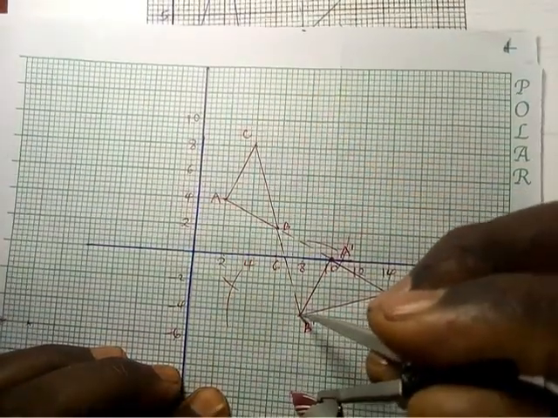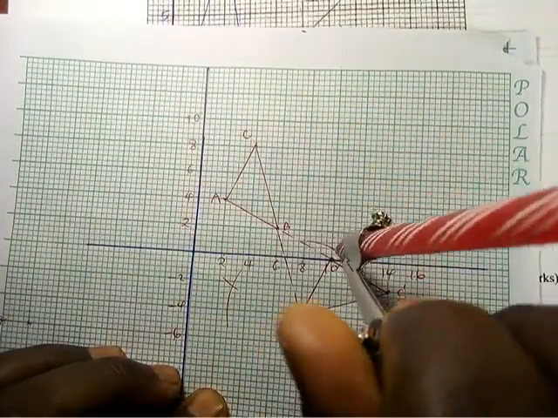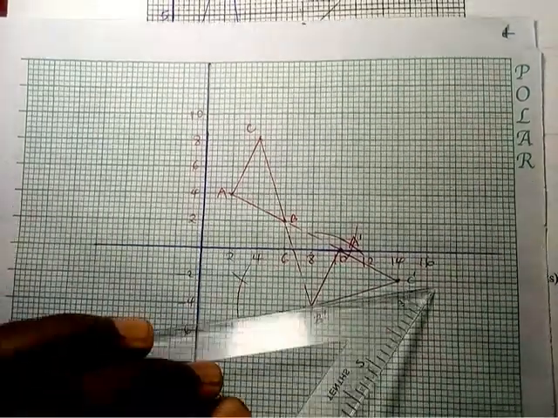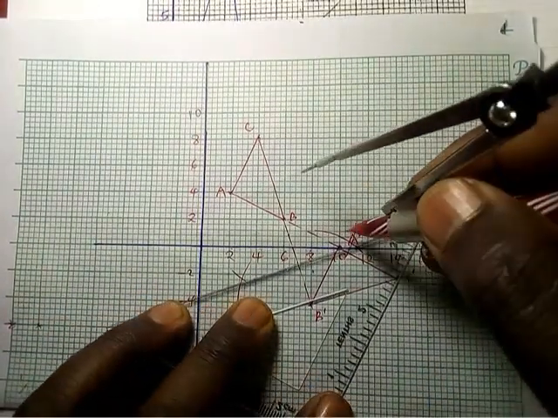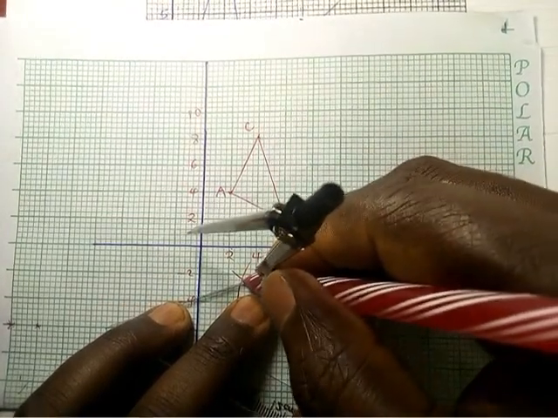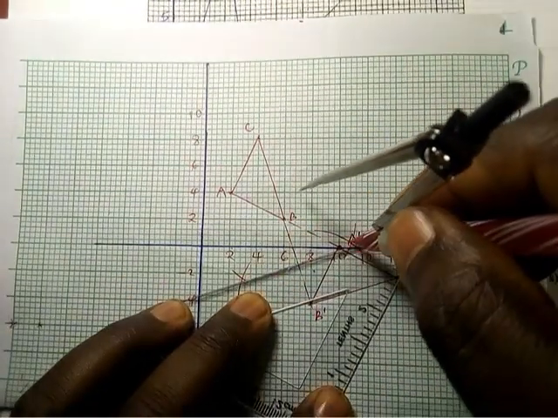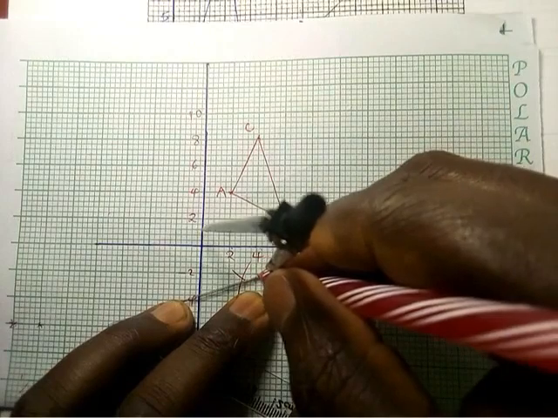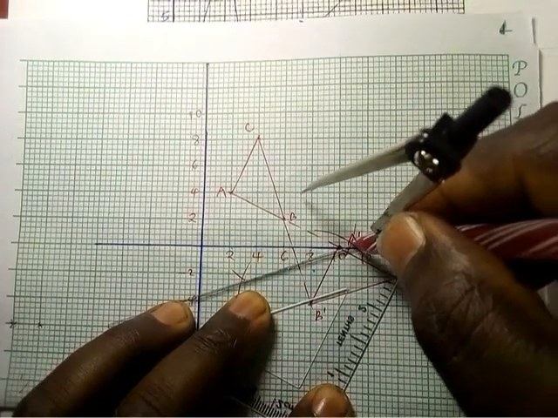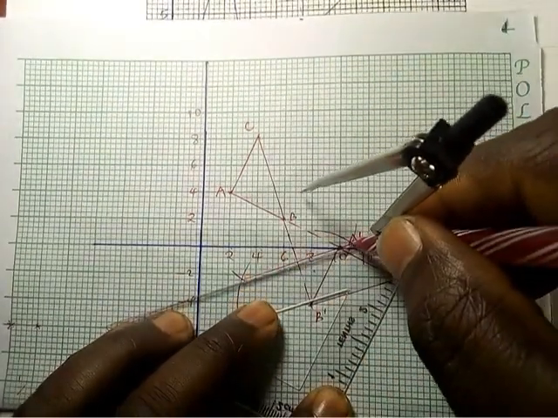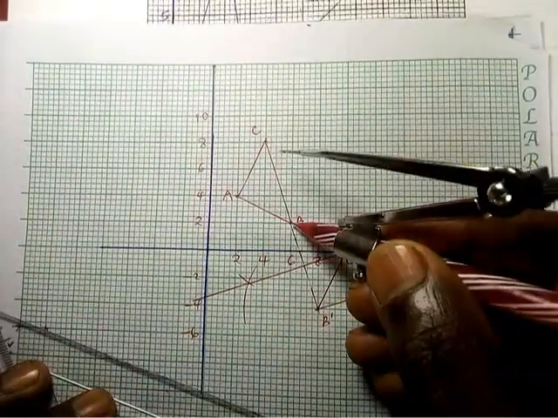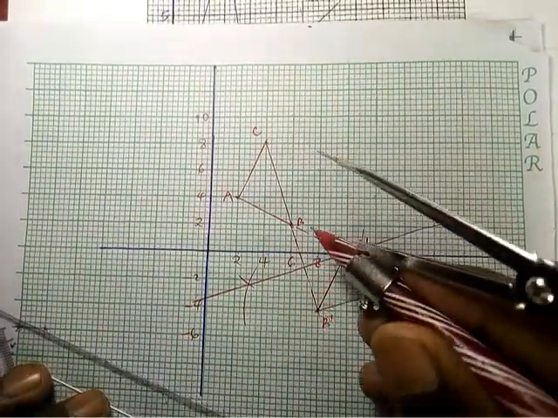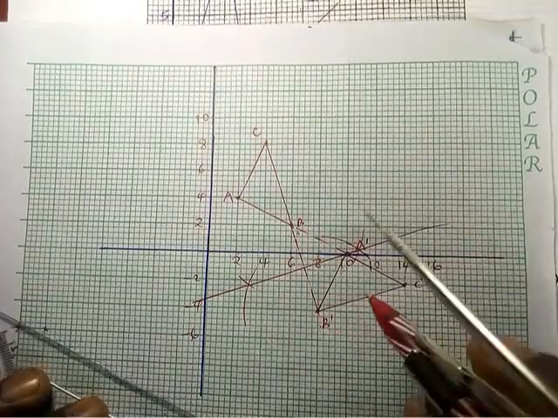Then you join these two points, here and there. You need to be very accurate to get the correct points. That's one of my bisectors. So I have bisected B to B prime.